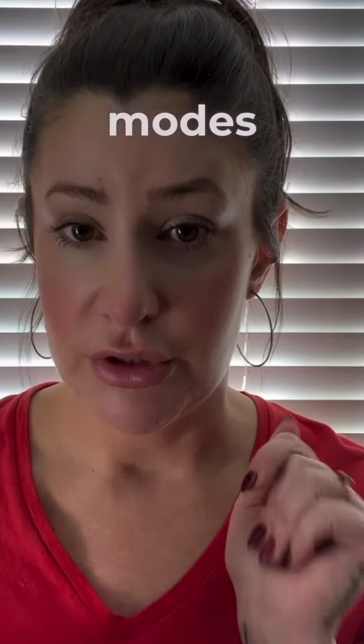There is a lot to cover when it comes to ventilators. So there are modes, there are settings, there are different parameters that you are going to need to monitor. So I'm going to do a little mini series, and we're going to start by talking about the most common ventilator modes. Let's get into it.